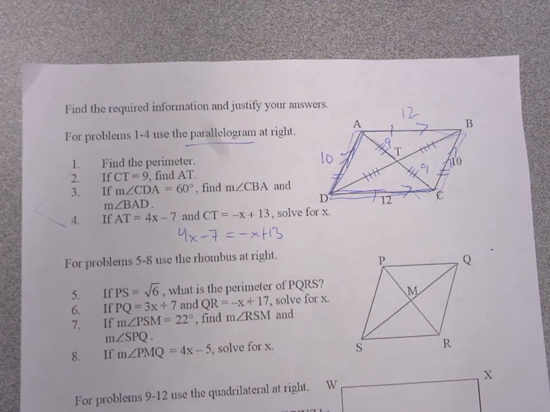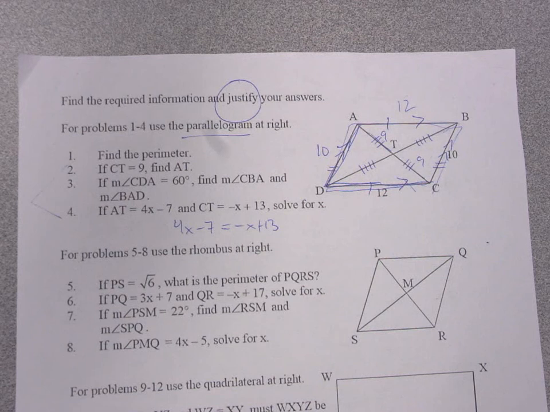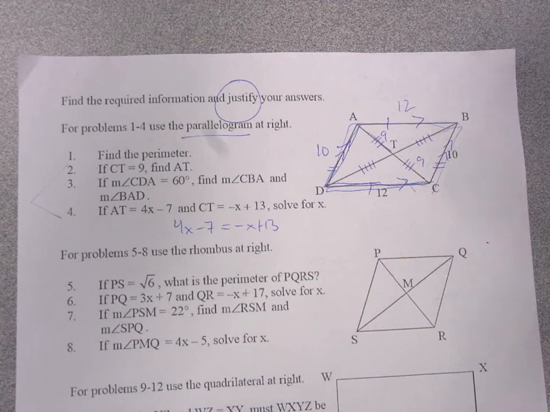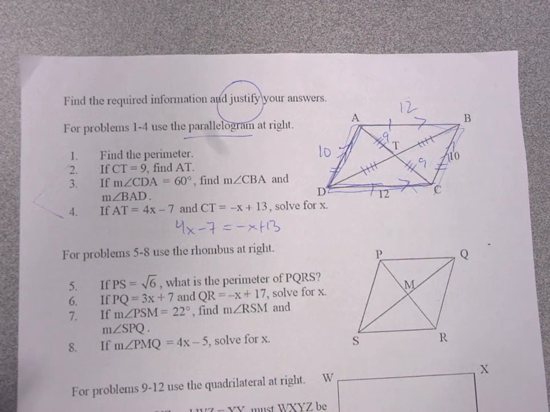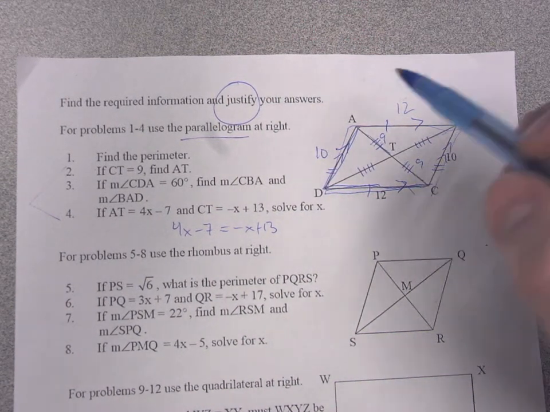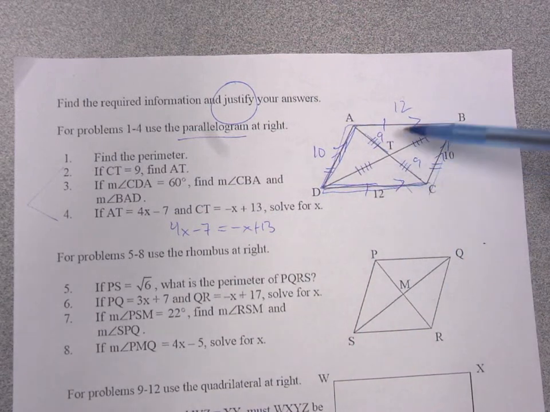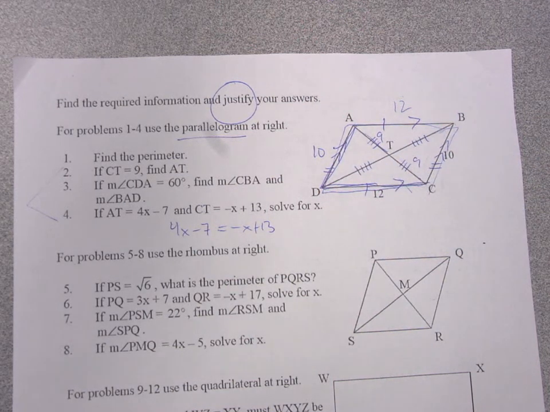I'm not going to go through the whole thing for you, but I talked through a lot of it, so that should help. One of the things I wanted to point out is this: justify your answers. This is not a proof, and I don't expect you to write a whole proof for every problem. But in a proof, every statement has a reason. So instead of thinking about this like a full-on proof, just think about each one as one line of a proof. You have to talk about what's going on here. So for number 1, for example, I would say something like, AD is equal to 10 because opposite sides are congruent in a parallelogram.